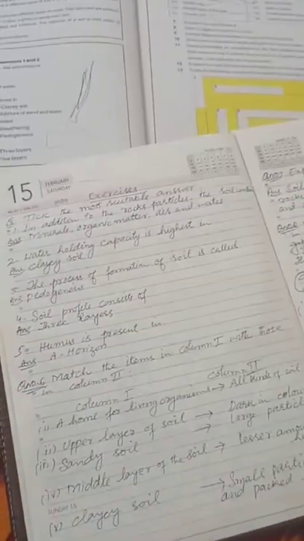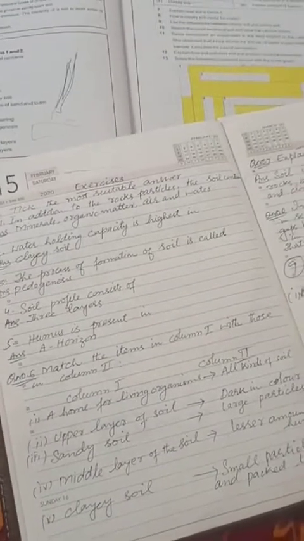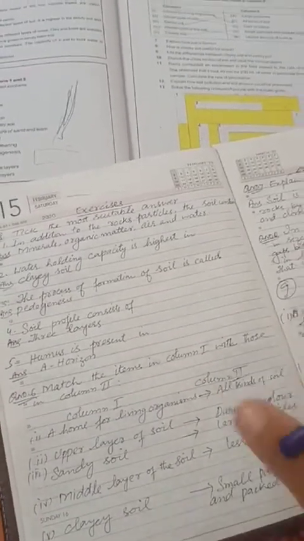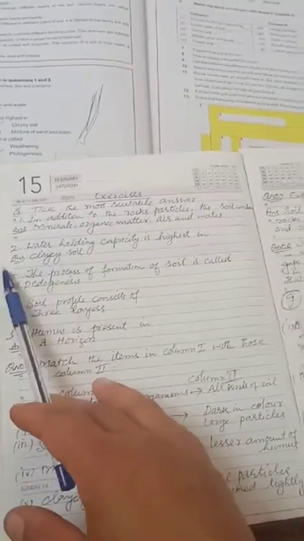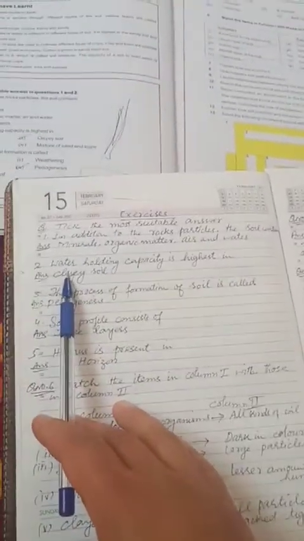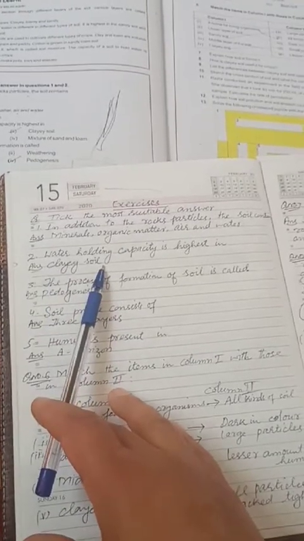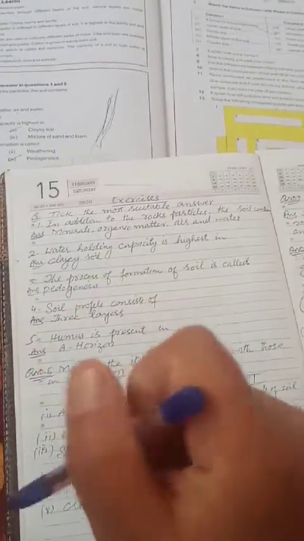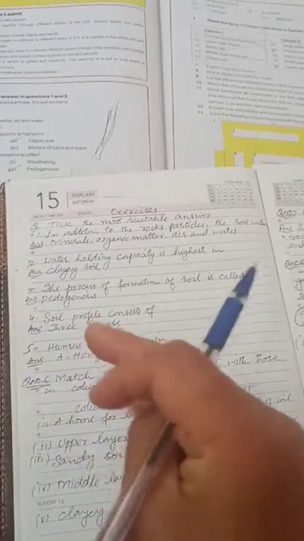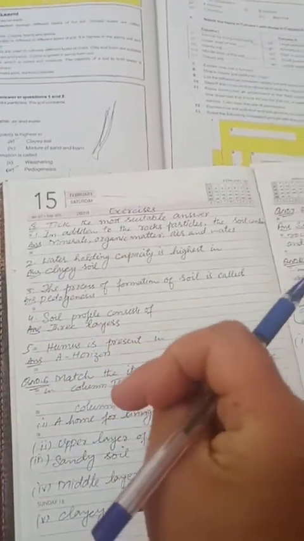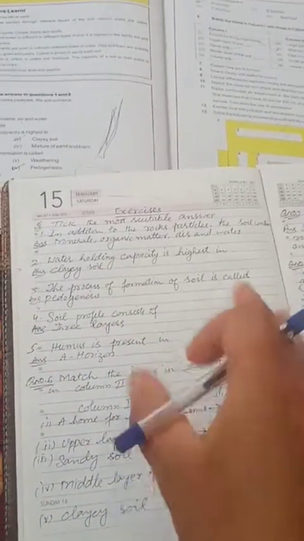Today our topic is questions of chapter soil. Now let's start with our question number 1. Our question number 1 is take the most suitable answer in questions 1 and 2. Our first part is in addition to the rock particles, the soil contains, we have options here.